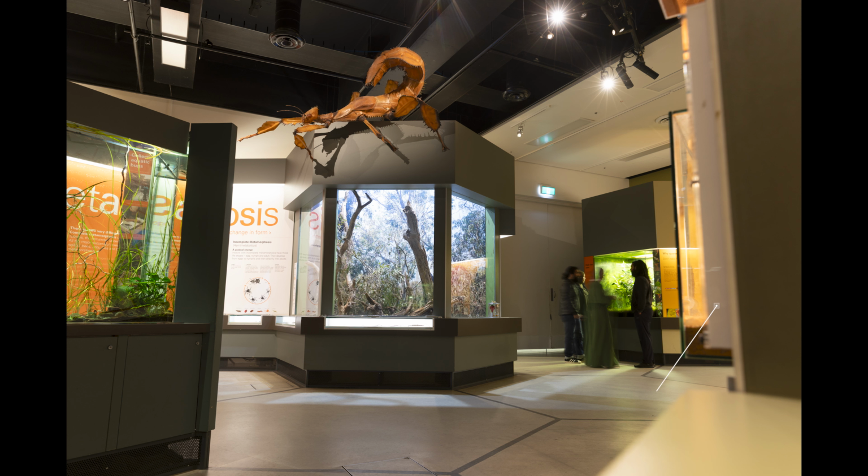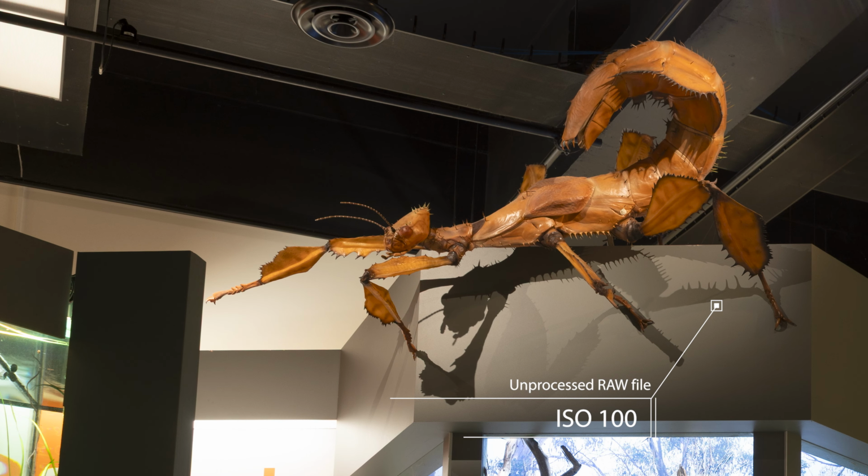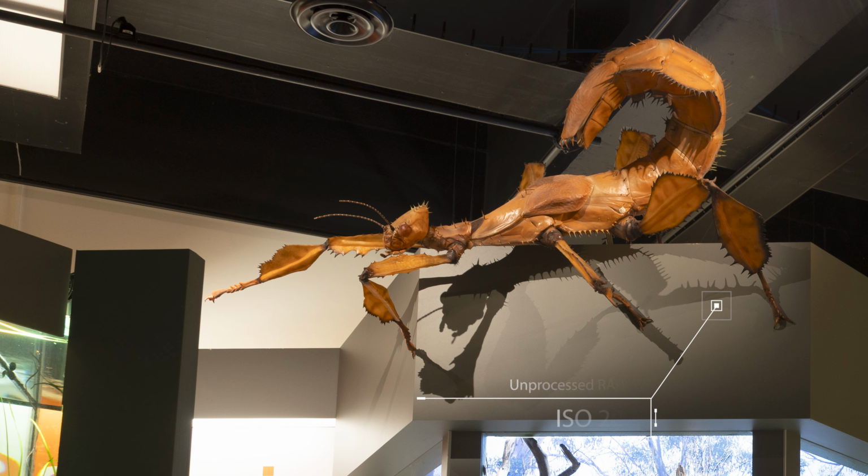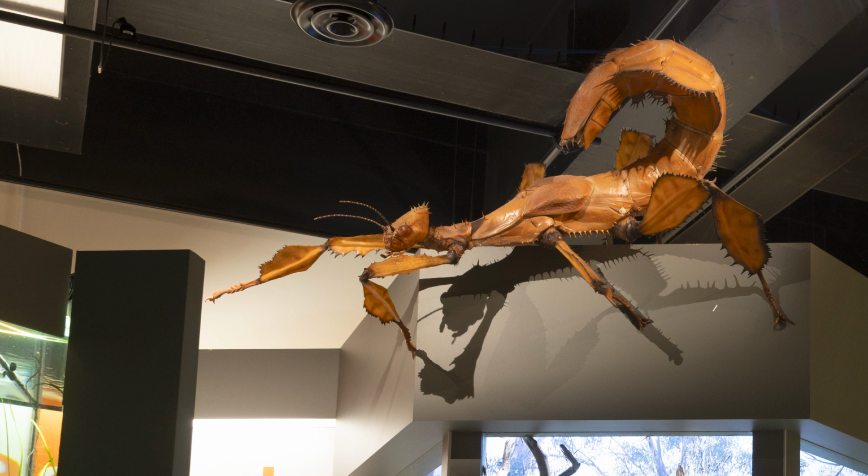And at the end, I just wanted to finish up with going through the bug exhibit, and I wanted to go through a series of images I shot, starting at ISO 100 right down to ISO 51,200, using the R5 Mark II, and just take you through these. I'll zoom into this corner. ISO 100, 200, 400.